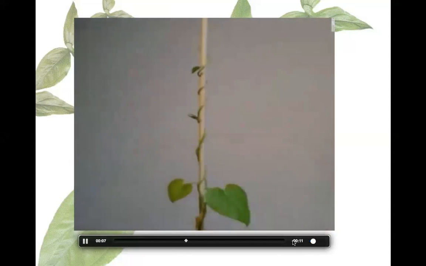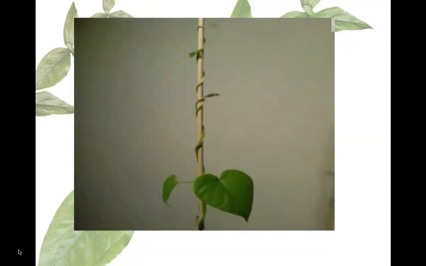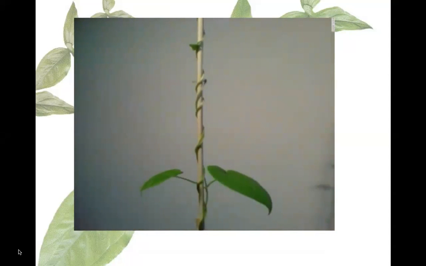So you'll often see tendrils when they're filmed during time lapse, that they grow in a kind of 360-degree method so that they can try to find something to grab onto.